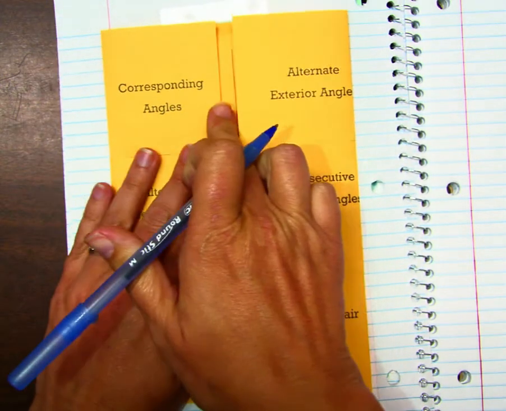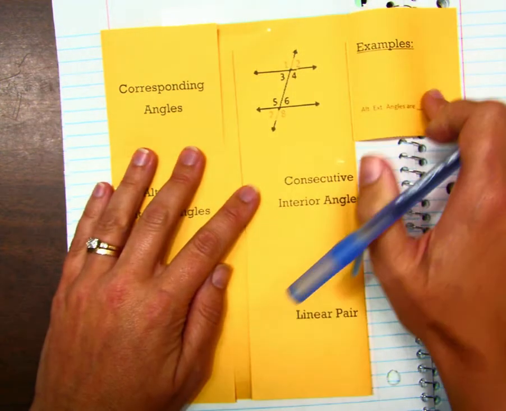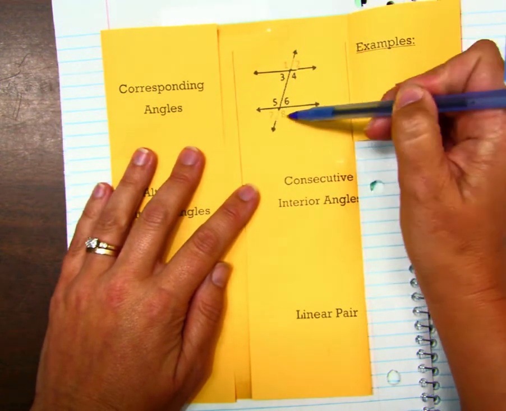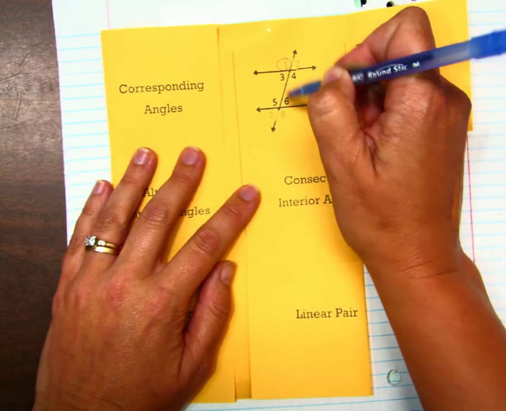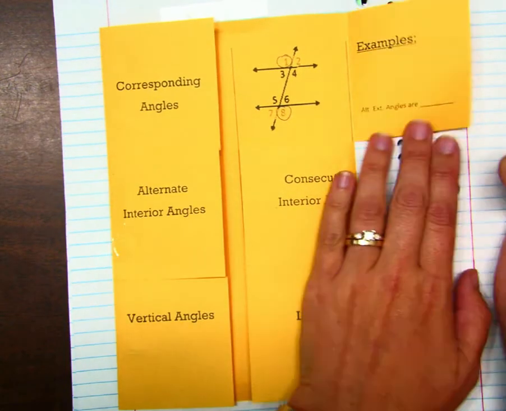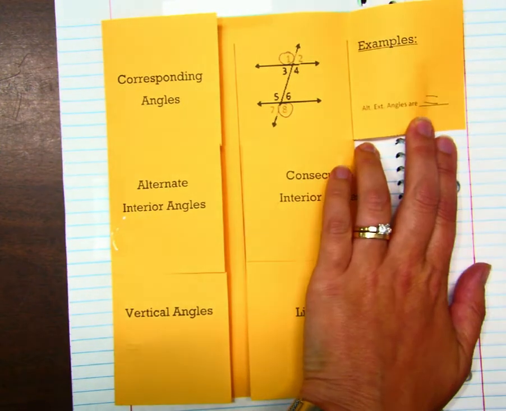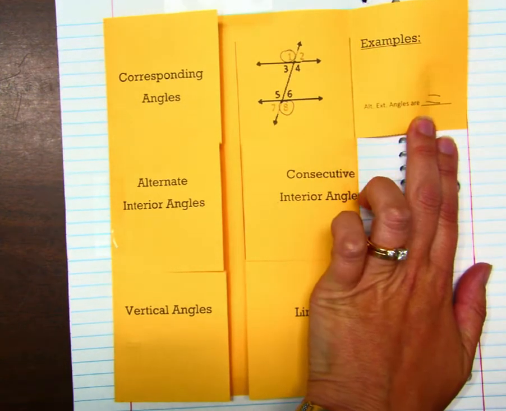On the other side, alternate exterior angles. This time we're limited to the angles that are on the outside of the parallel lines, and alternate means they have to be on different sides of the transversal, so that would be something like angle 1 and angle 8, and alternate exterior angles are also going to be equal.